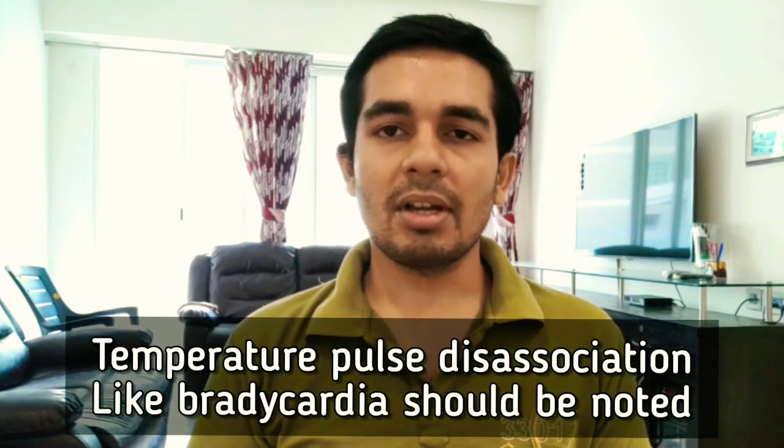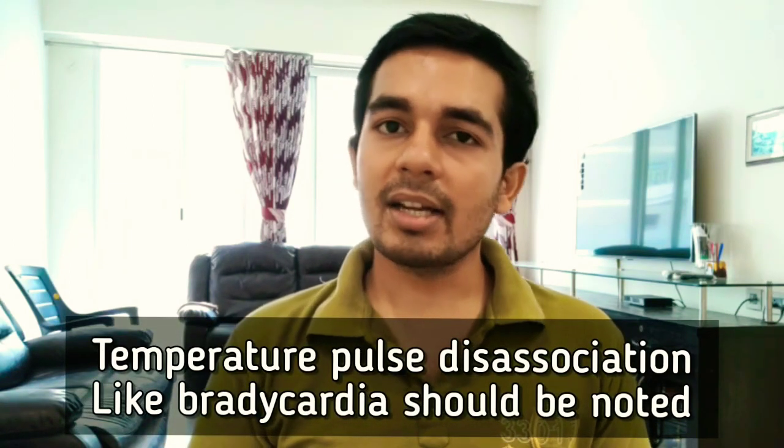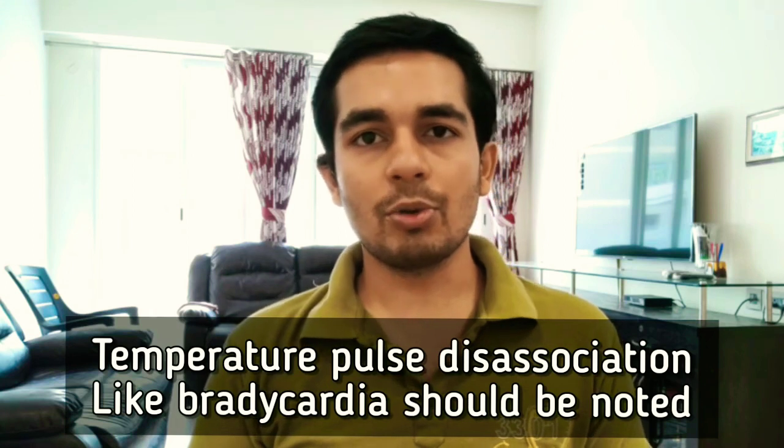A thorough physical examination should always be performed on a case of fever. A consistent site for taking temperature should be used. Temperature-pulse dissociation, like a relative bradycardia, should be noted if present. And sometimes it can be present in fevers with typhoid, brucellosis, leptospirosis, factitious fever.